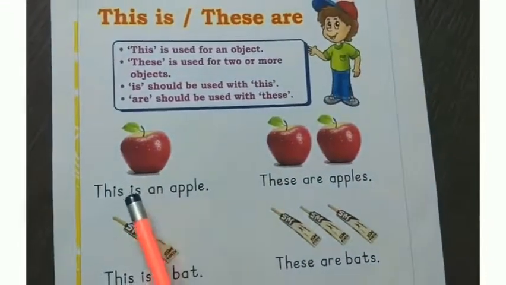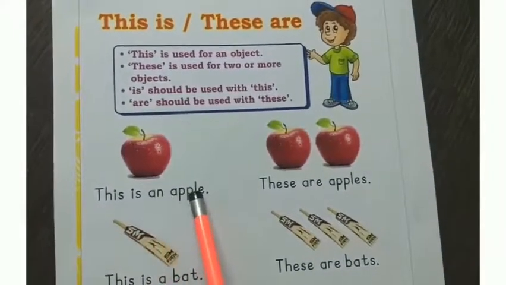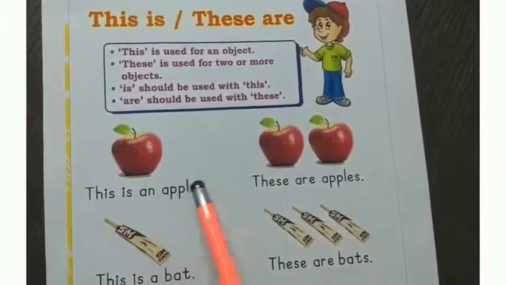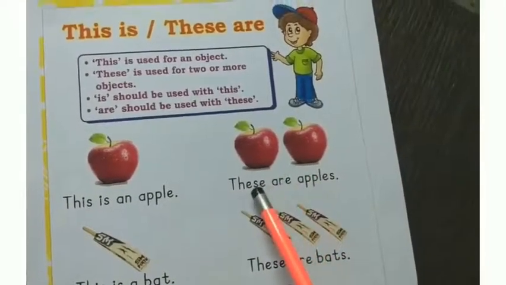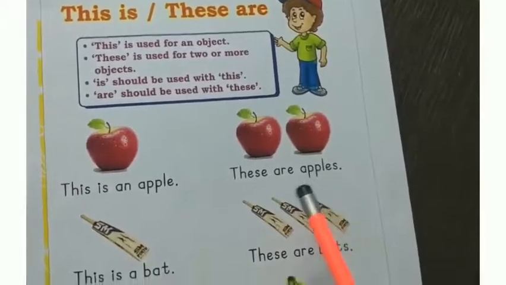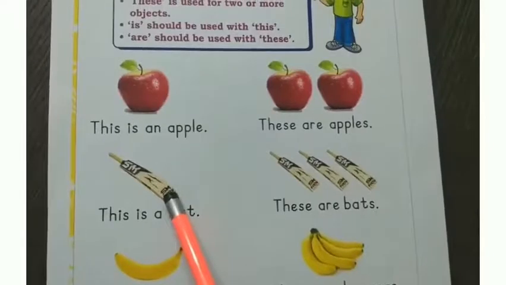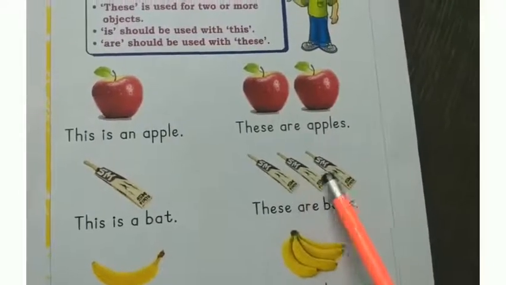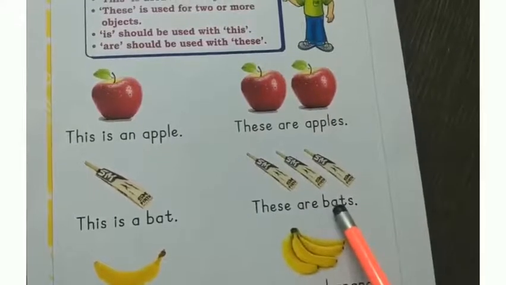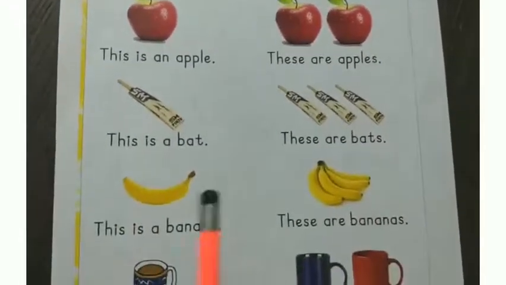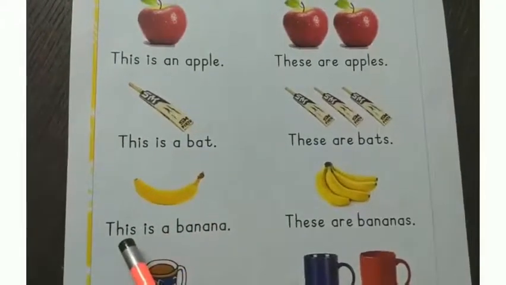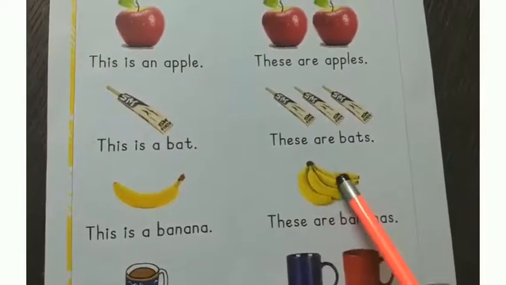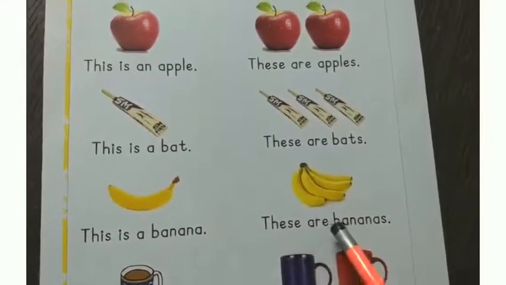Right? So here this is an apple. One apple. So here this is an apple. Here two apples. So these are apples. Next is a bat. This is a bat. Here three bats are given. These are bats. One banana. So this is a banana. And here many bananas. So these are bananas.